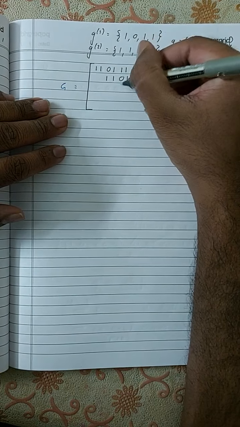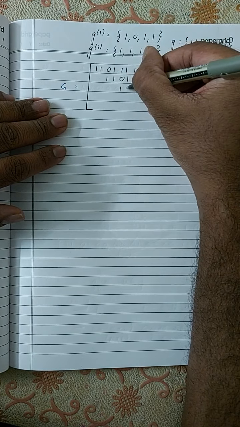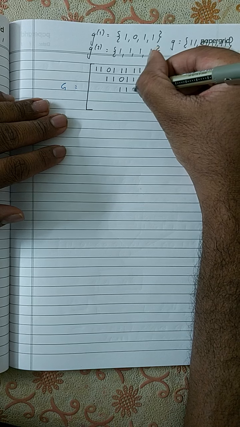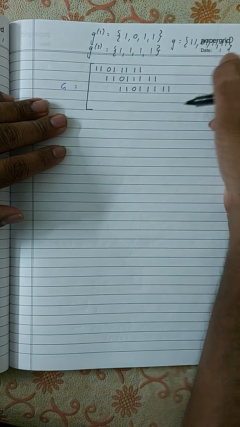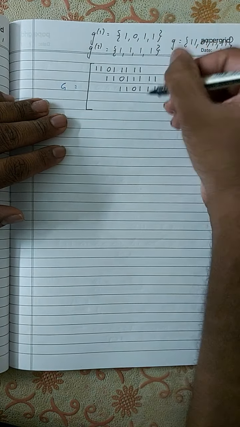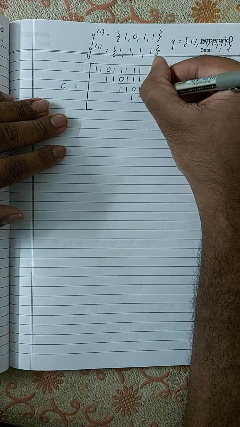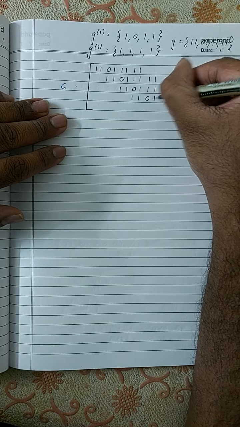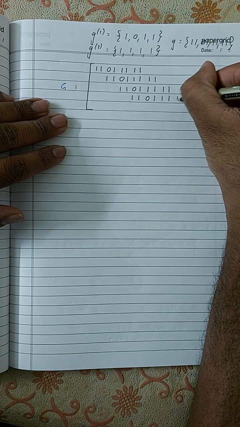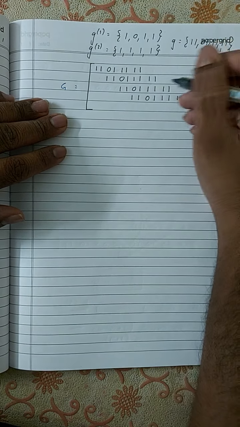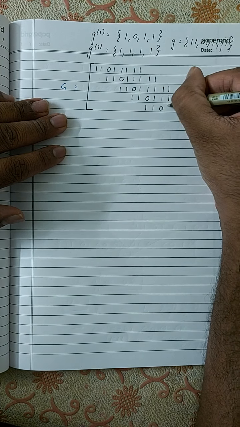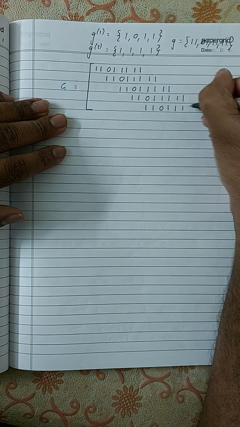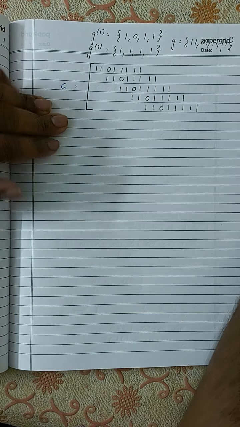The third row I shift again, so it becomes 1 1 over here, then 0 1 1 1 1 1. The fourth row is shifted again, and the next time again I shift it.